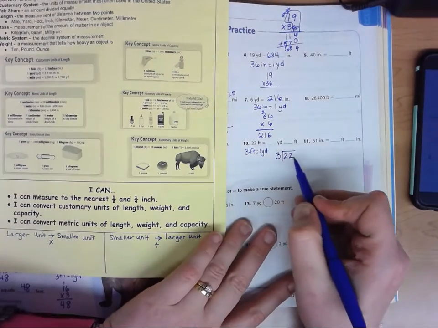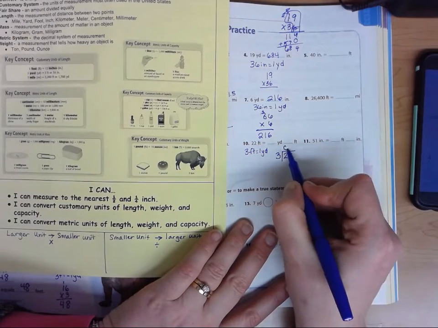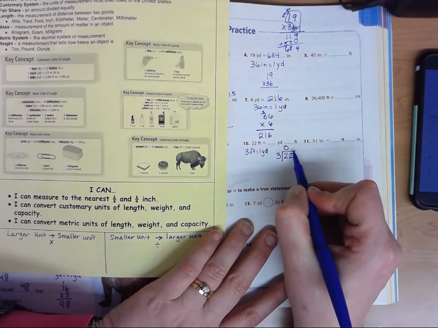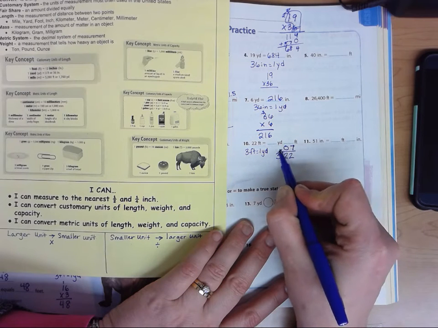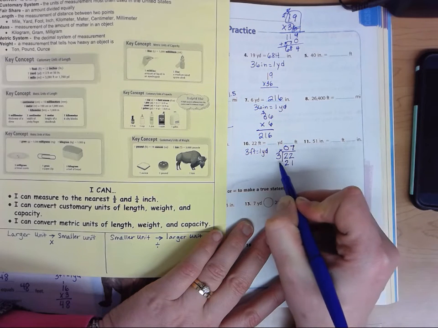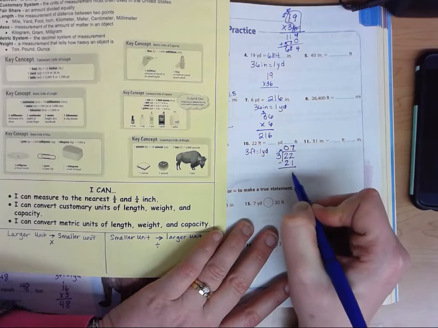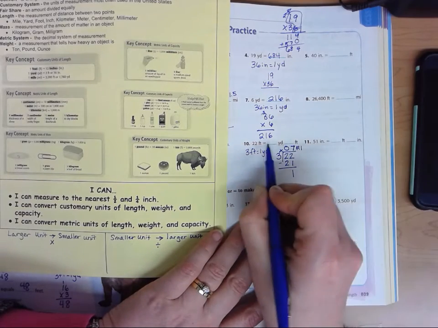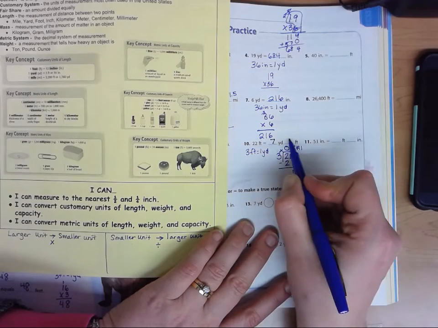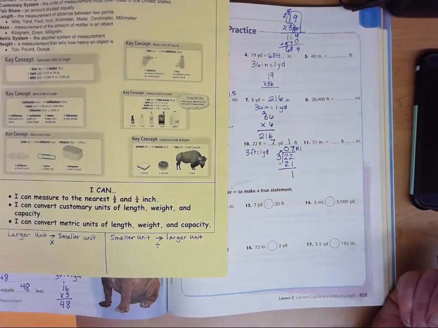How many 3's go into a 2? 0. How many go into a 22? I think 7, but Mom multiplies. 7 times 3 is 21. Sister subtracts. I have 1 left over. So I have a remainder of 1. And that's where we put this back in. 7 yards and 1 foot left over.